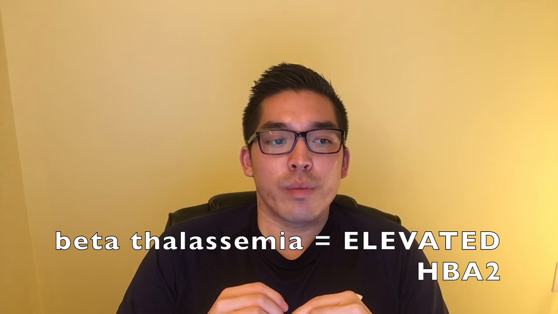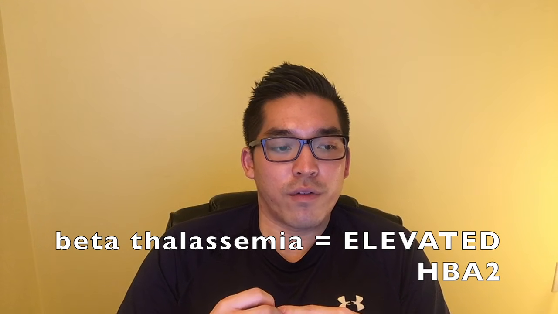So beta thalassemia, what would be a marker that would help you distinguish beta thalassemia from other microcytic anemias? It has elevated hemoglobin A2, so that's a sign to look out for.